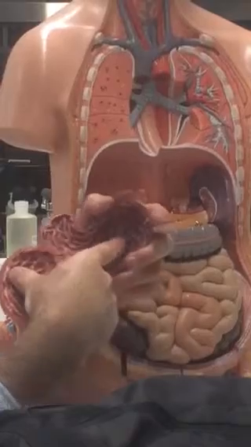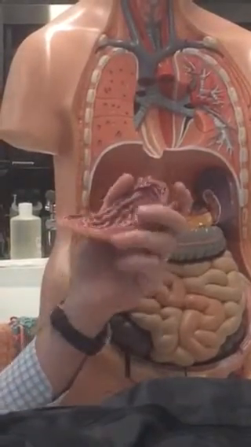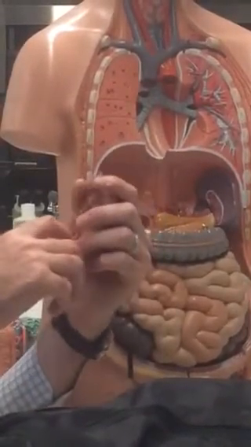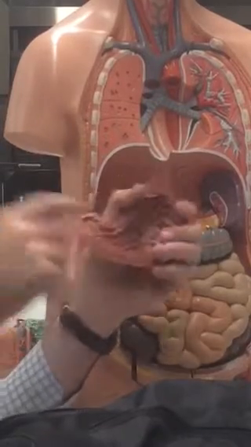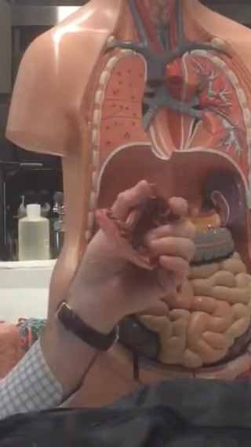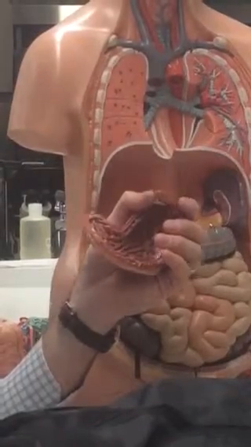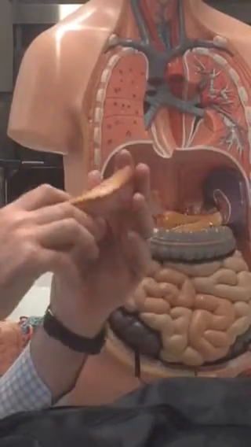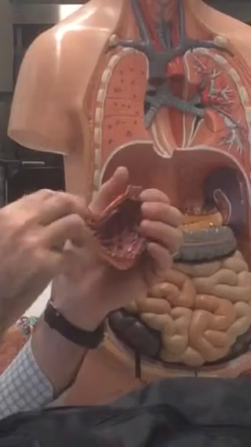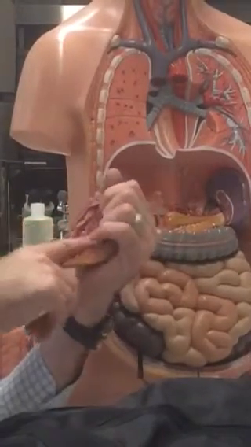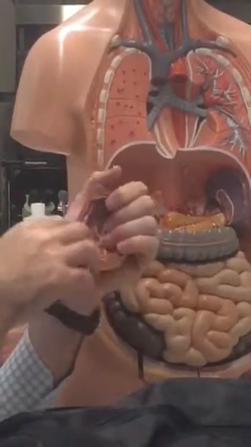These are called what? What are these folds called? Rugae. Gastric rugae. Why do we have gastric rugae? When the stomach's full, it expands. It allows expansion. Excellent. And it's for another reason as well. Helps churning, yeah. Stomach is muscular, and these actually do help with the churning.